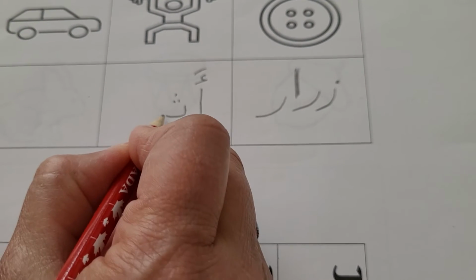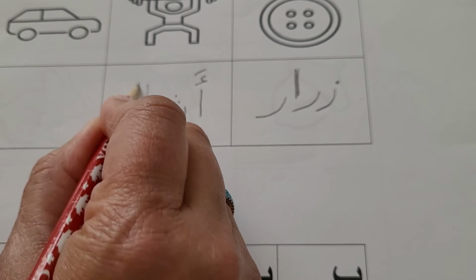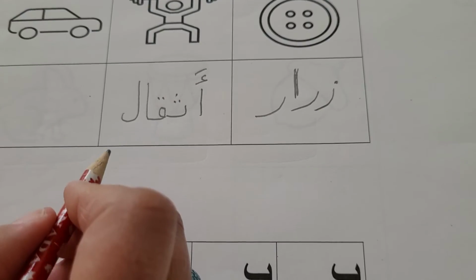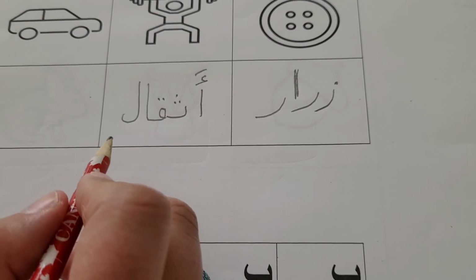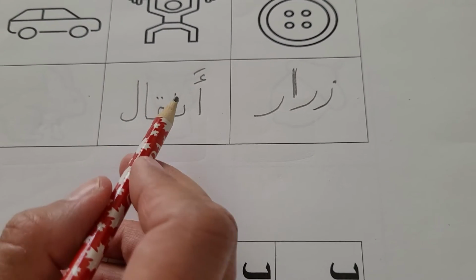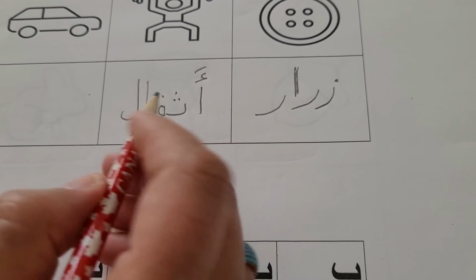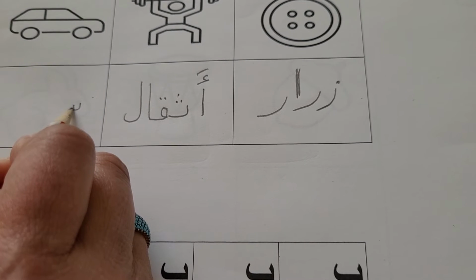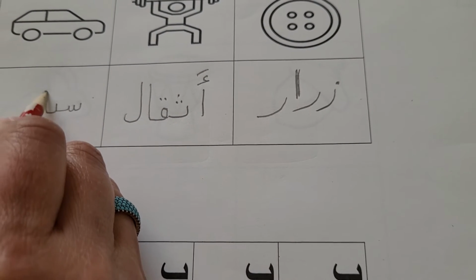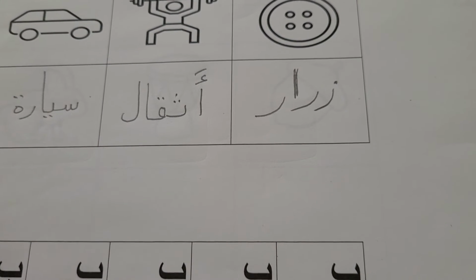أثقال. You have to practice one letter with the three words so you become better with Arabic. زرار، أثقال، سيارة.